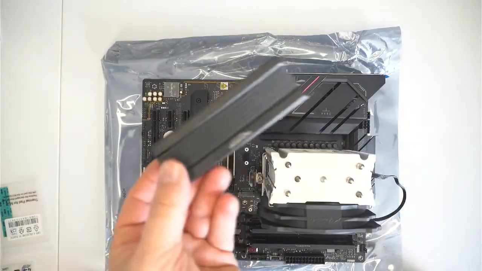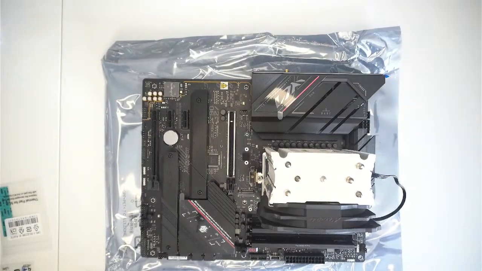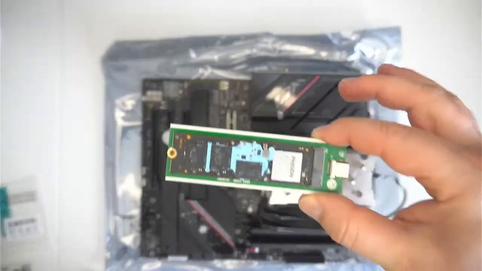So I tried mounting it in this, and I think I've had this one for years. I think this was before the PCIe 5 NVMe's came out, so the controller probably doesn't support them. Which isn't a huge deal, it just means that I couldn't use it. I've cleaned it up a little bit. It doesn't look great.